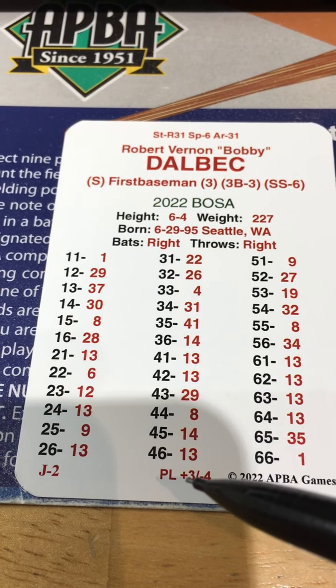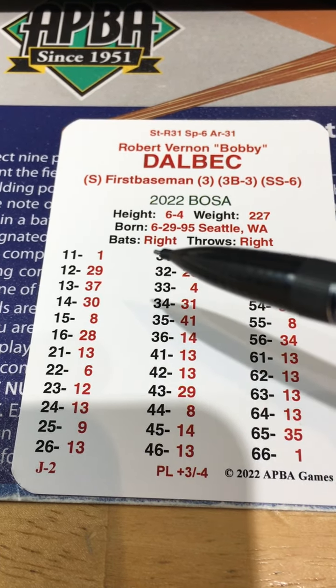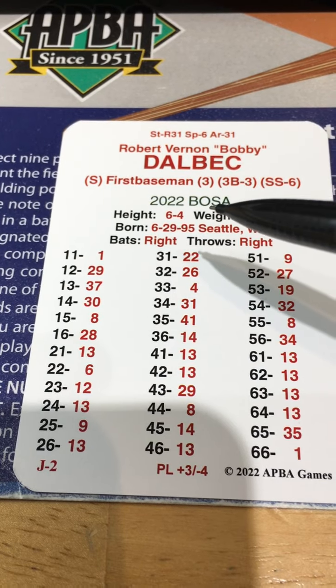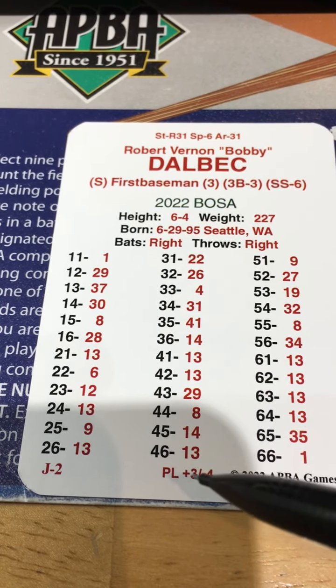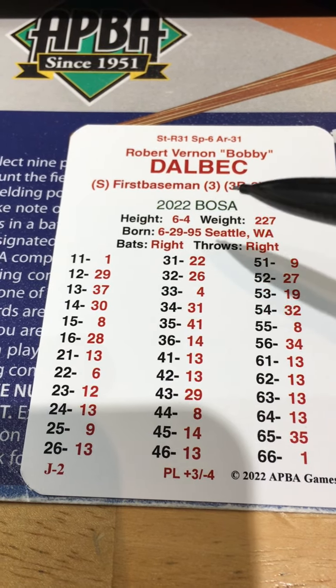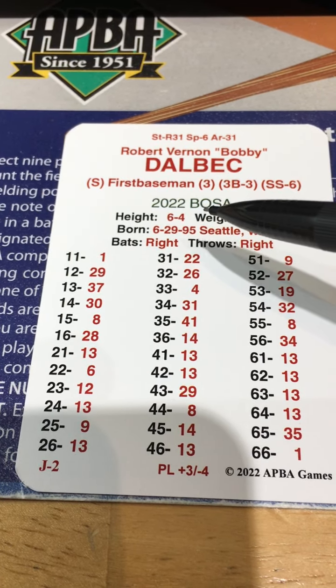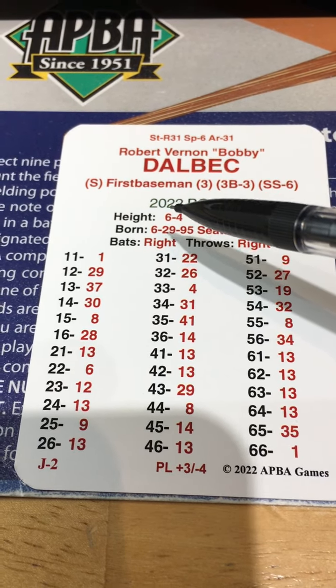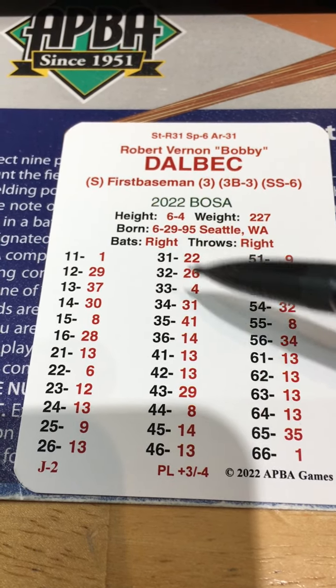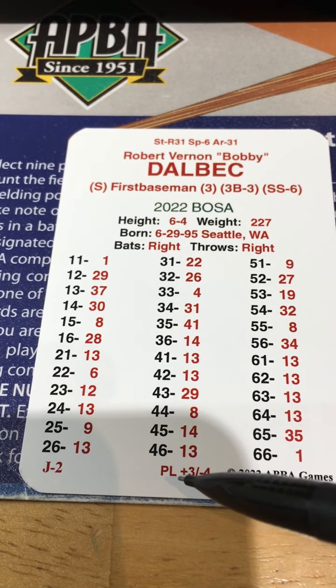So if it's a lefty versus lefties, so being a right-handed batter, if that pitcher's coming in from the left side, he's going to see that ball a lot better, and he's going to knock 3 points off of that pitcher's grade. So that pitcher stays a grade 12 versus Dahlback, and he's a left-hander. Dahlback's going to knock him down to a grade 9.